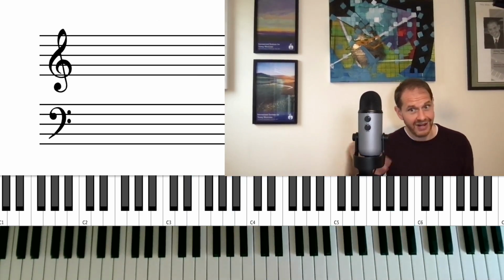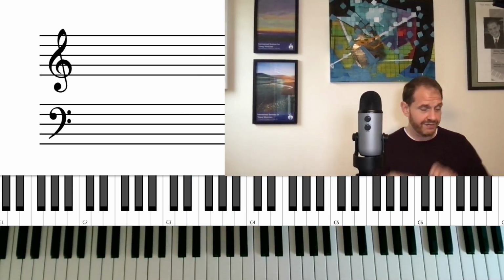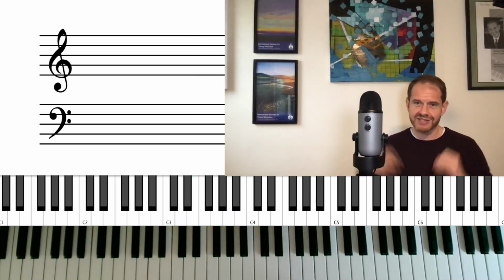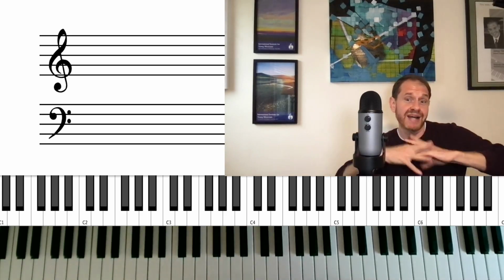Different. I'm having to play an octave in one hand instead of being able to assist myself with my left hand. Even though that technique is different, the types of voicings we've already covered. It's just combining two of them.